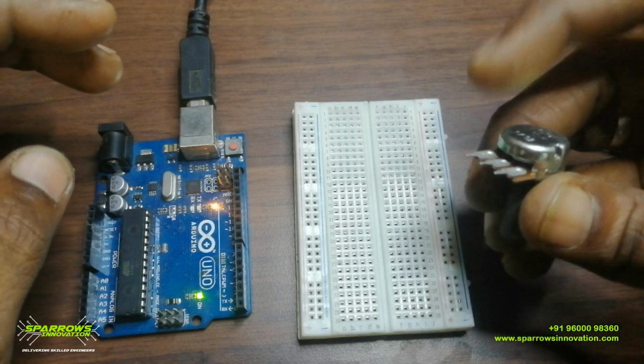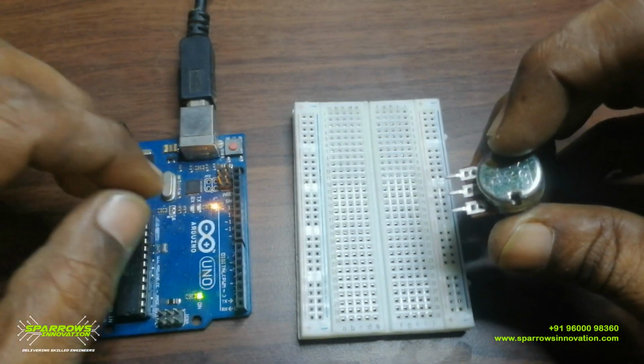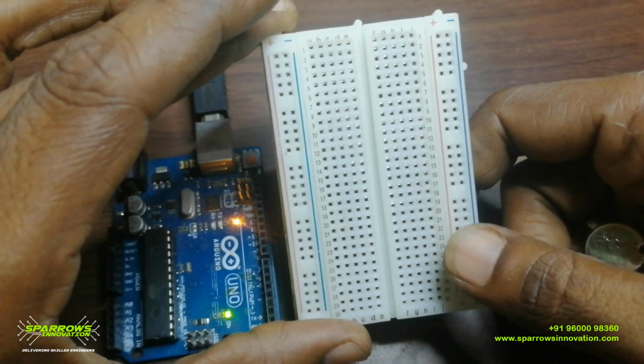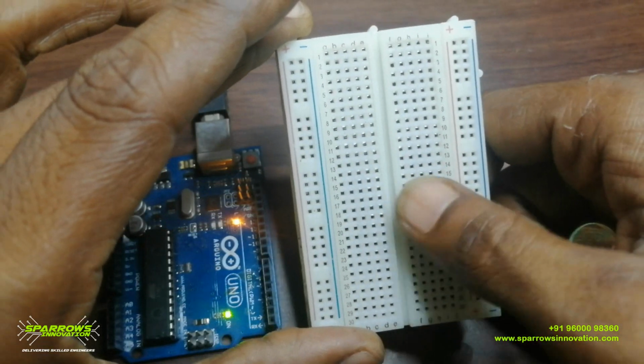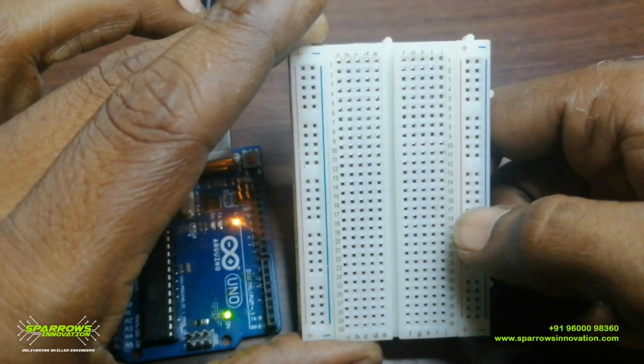Now I am going to insert this potentiometer in the breadboard. The potentiometer will have 3 pins. The center tap will be your analog input pin, right. I already explained the breadboard in previous videos. The horizontal pins are interconnected and the vertical ones are separated, right.